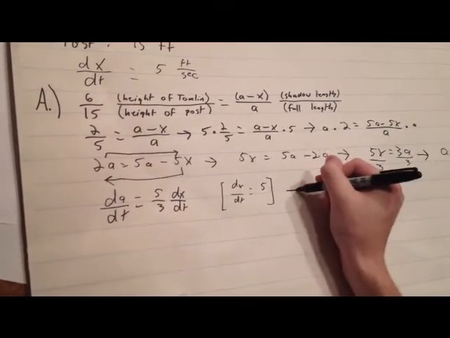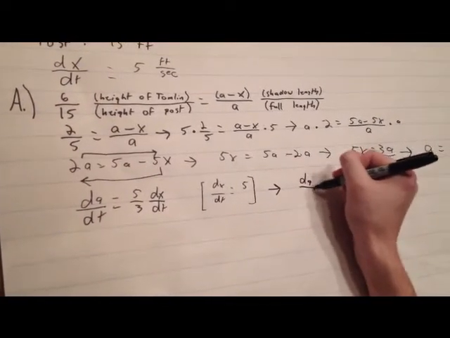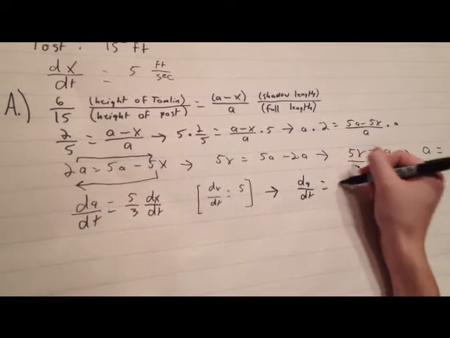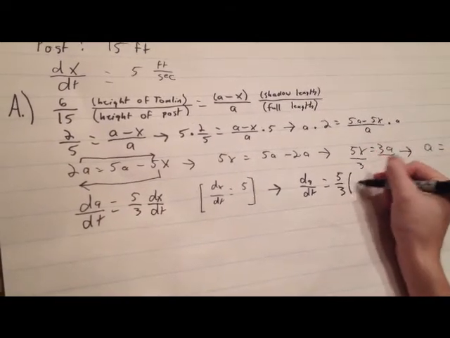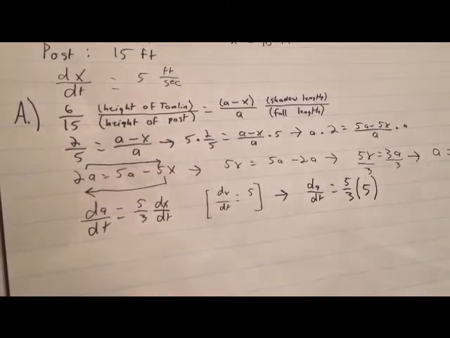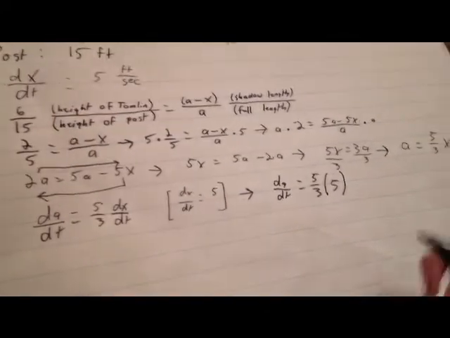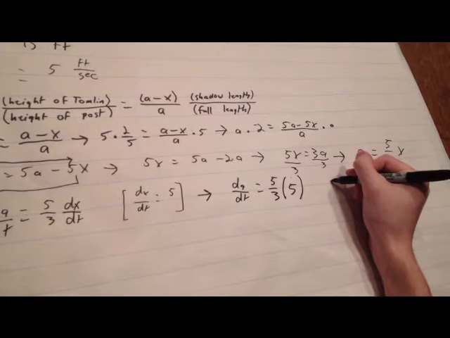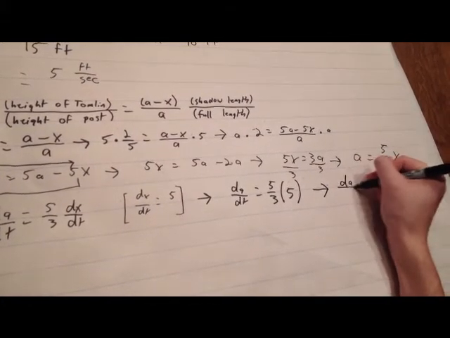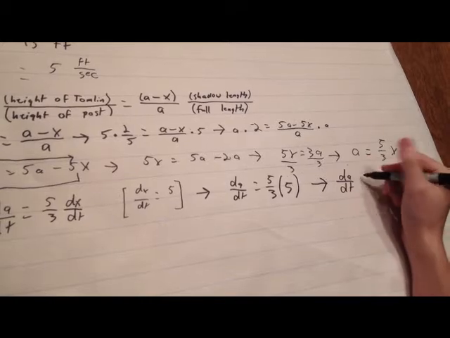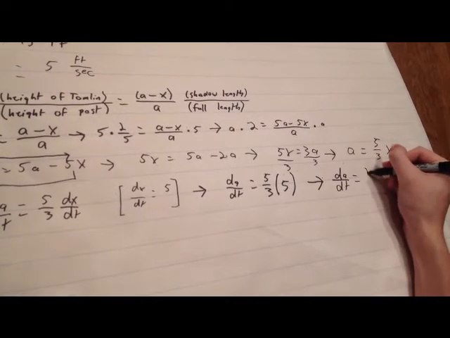So you plug that in. dA over dt is equal to 5 over 3 times 5. And that's going to give you the answer to question A. How fast is the tip of the shadow moving? So dA over dt is equal to 25 over 3 feet per second.